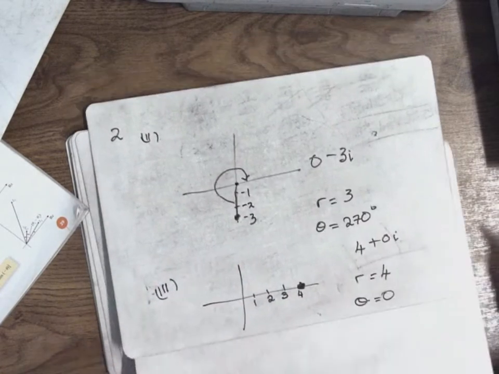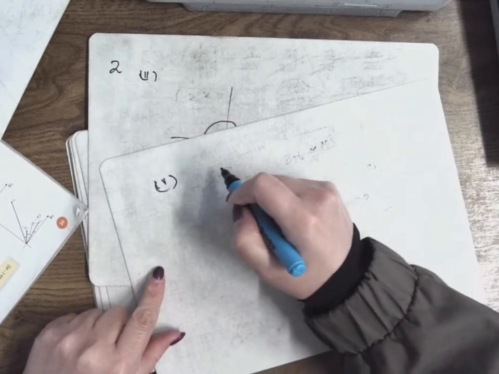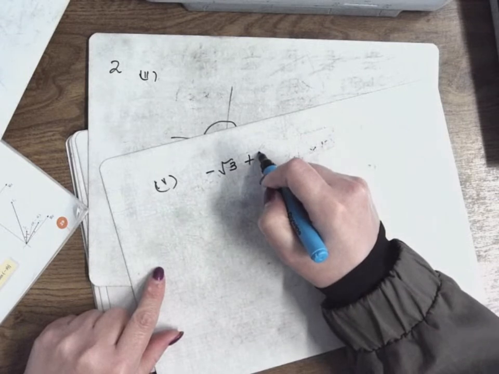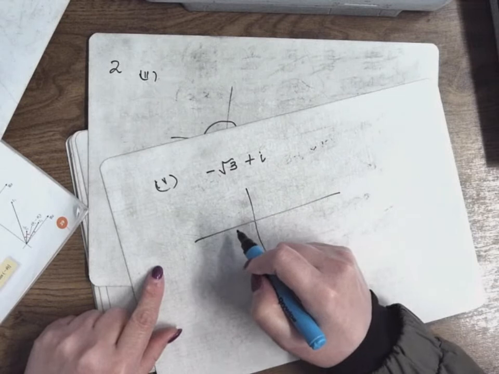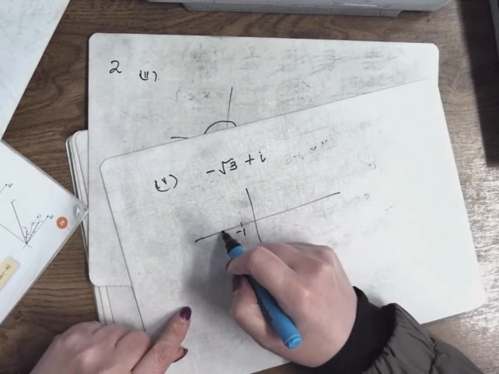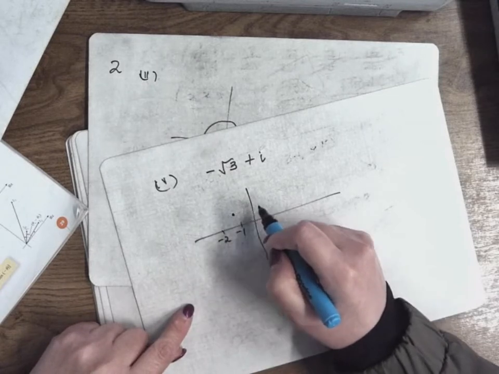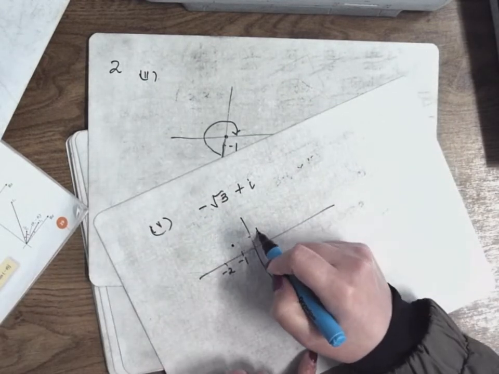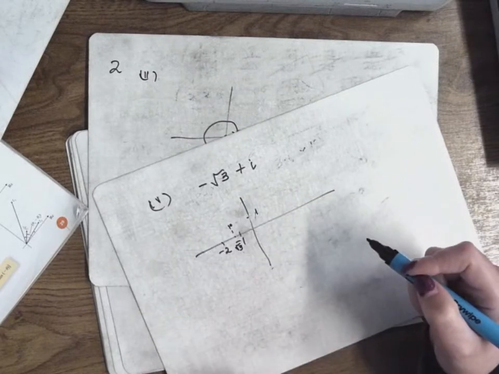And then the final one is part 4. We'll have to do a bit of calculation on this one. So it's minus root 3 plus i. If you were to draw that, it's across to minus root 3, which is minus 1 point something, and up to 1. So it would be here. It's up as far as 1, and here is root 3. Are we okay with that?